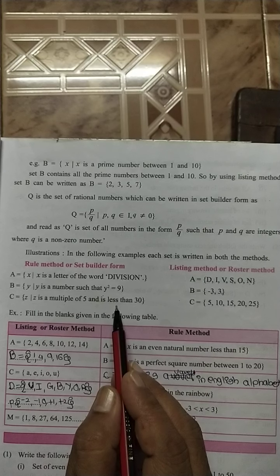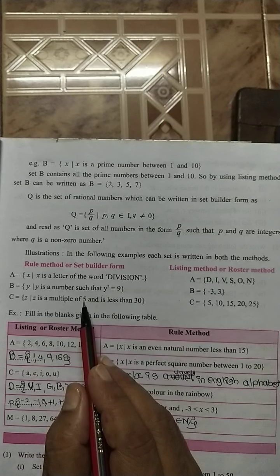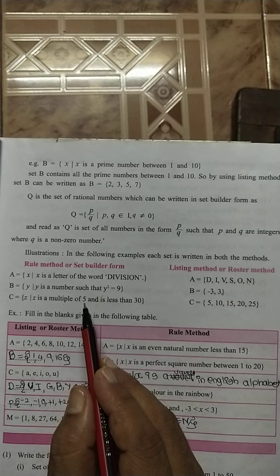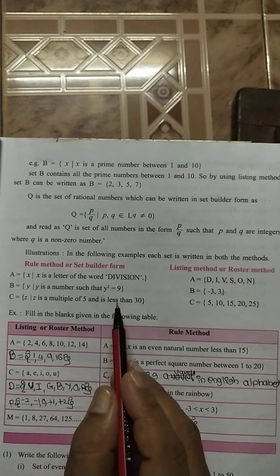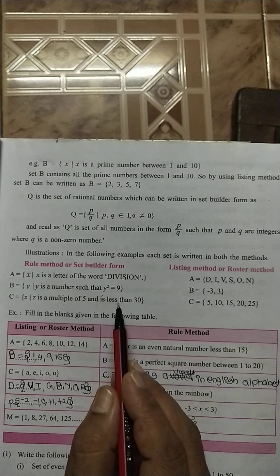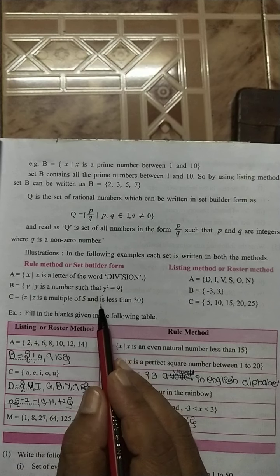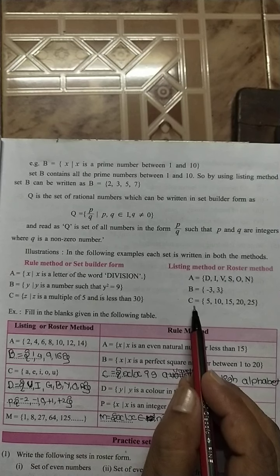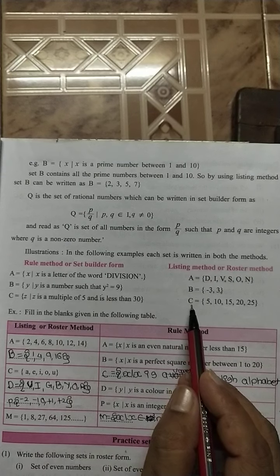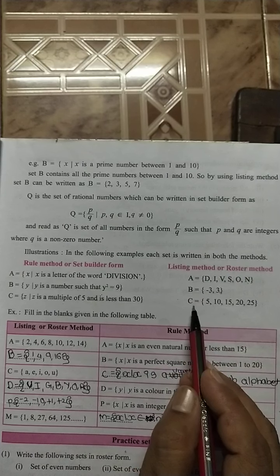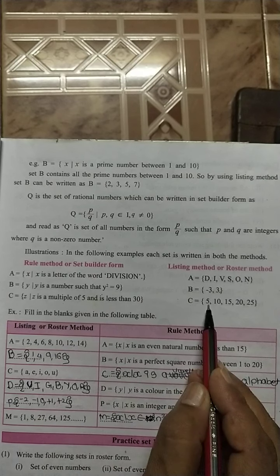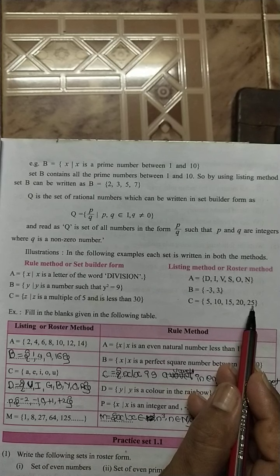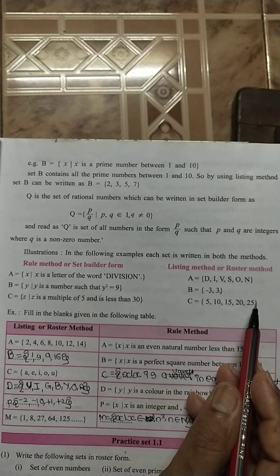Means we start the table of 5, means 5, 10, 15, 20 and 25. Why up to 25? Because they are less than 30. So we can write this set in listing method as C is equal to 5, 10, 15, 20 and 25. Got it?